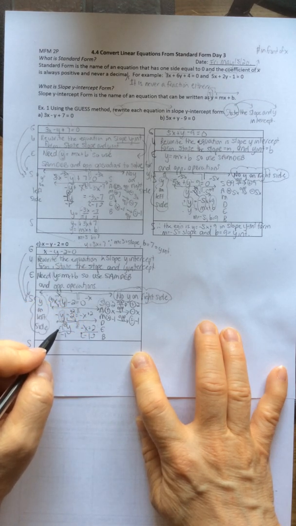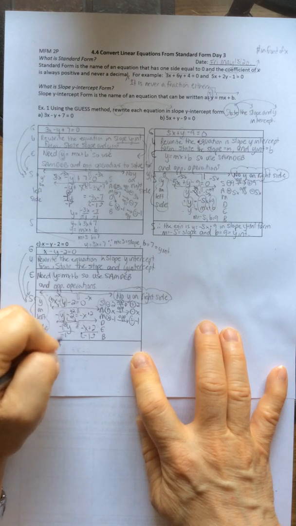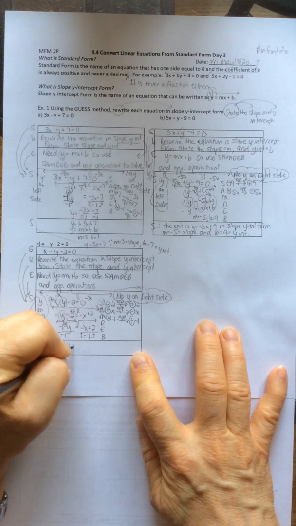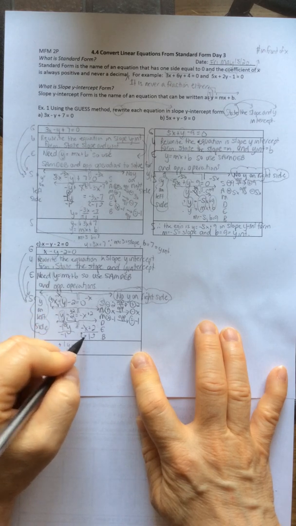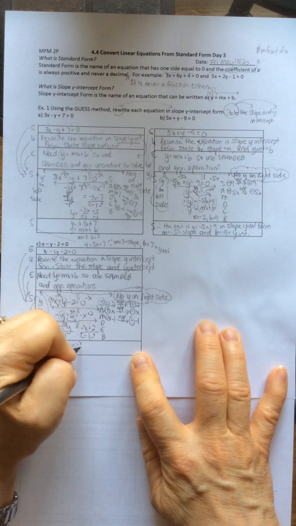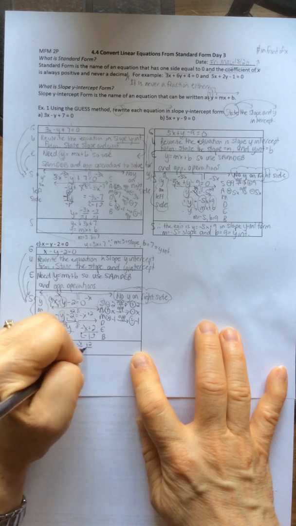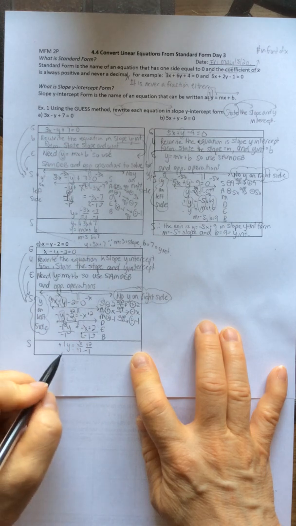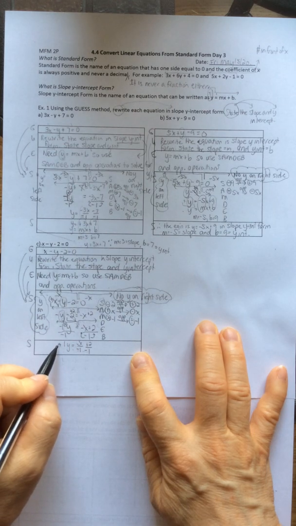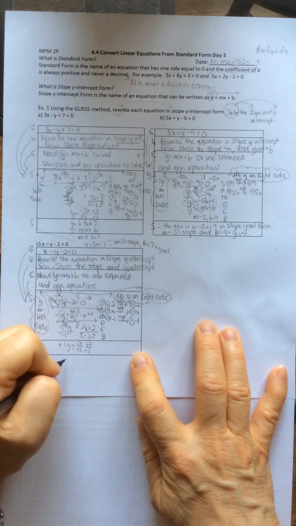I simplify now. Negative divided by negative, if I hate to hate, I'm loving. 1 divided by 1 is 1y equals negative x is going to be divided by negative 1. And the positive 2 is going to be divided by negative 1. I simplify a positive 1y to just y.